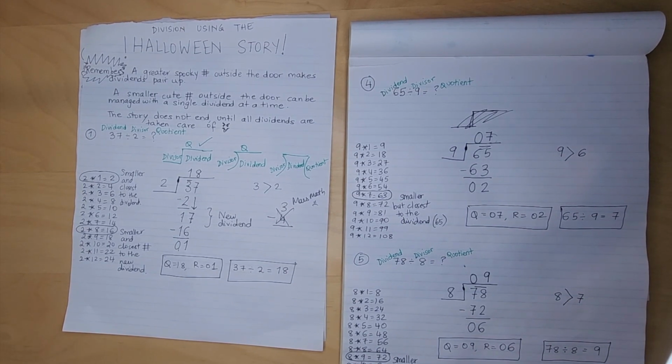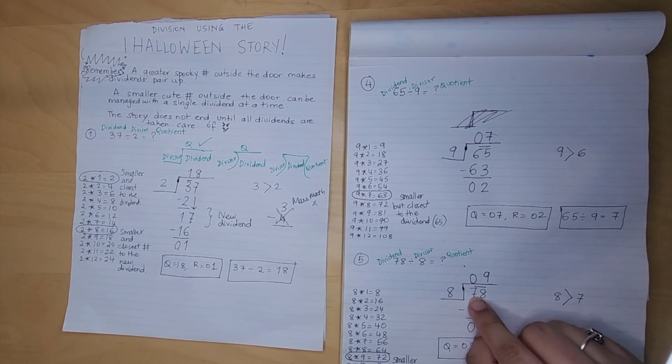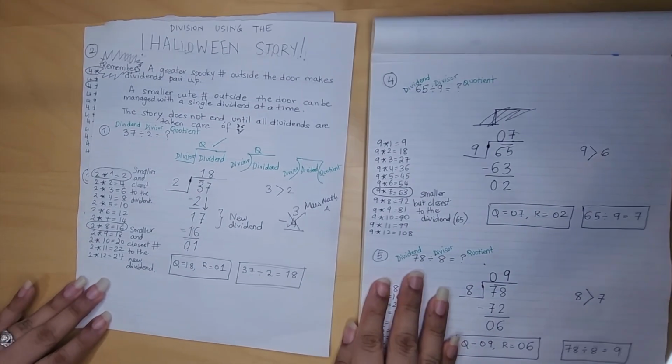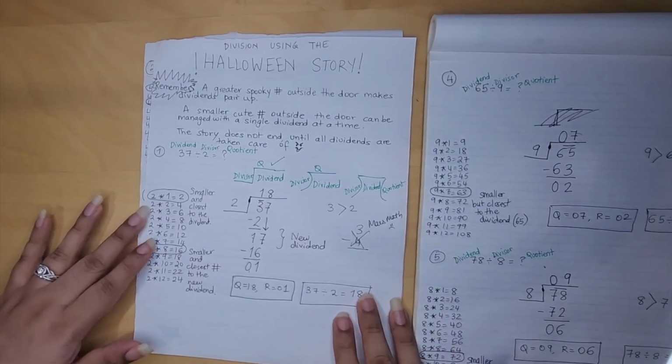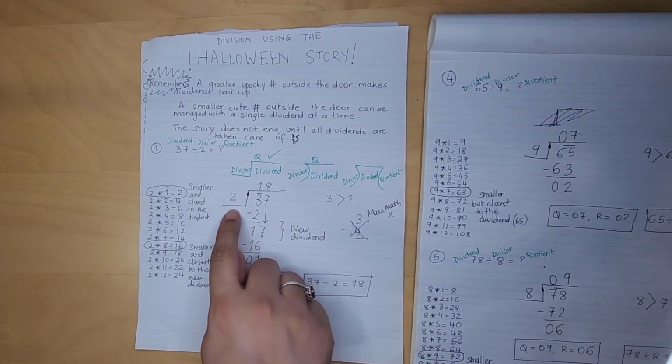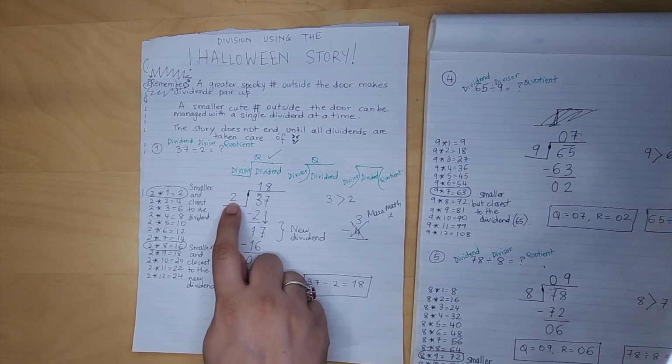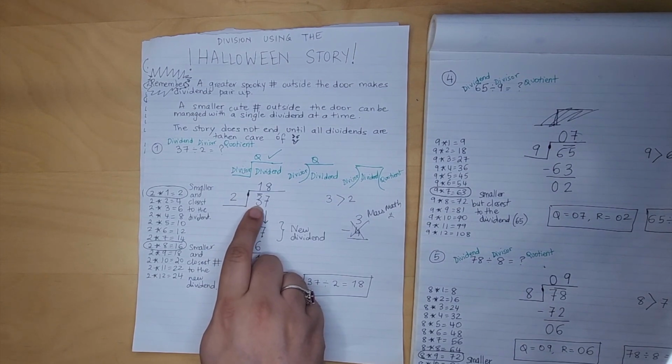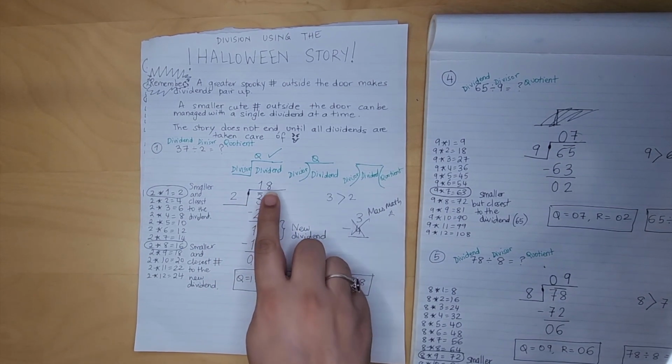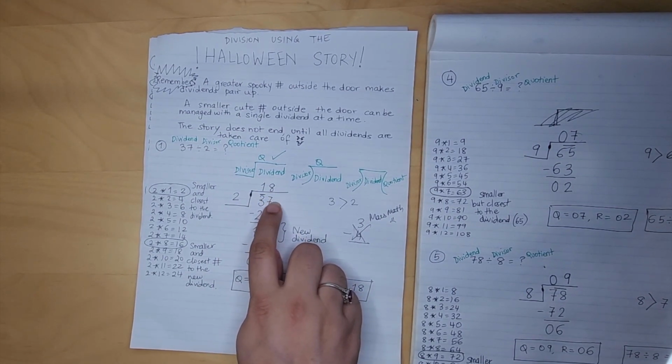So please remember that if the first digit of your dividend is smaller than the divisor outside the house, the dividends pair up together. The first two pair up together. In a situation like this, where the number outside the house, which is the divisor, is smaller than the first digit of your dividend inside the house, then it can take care of itself and you're going to look at both the digits in the dividend separately.